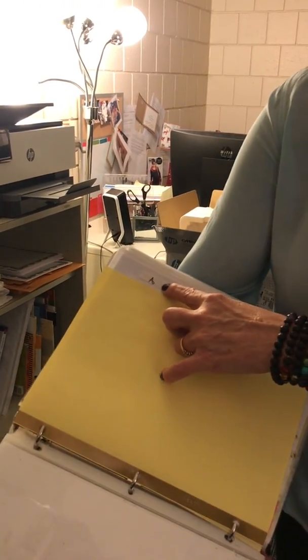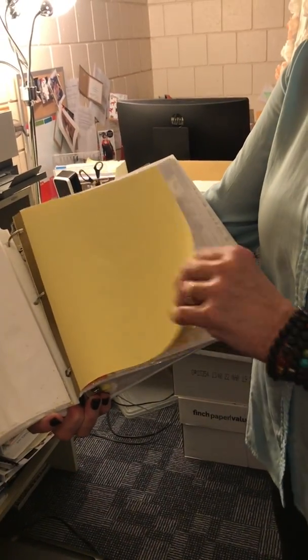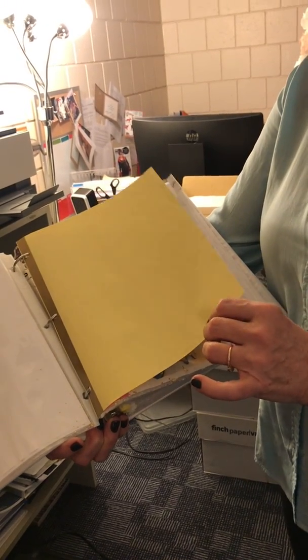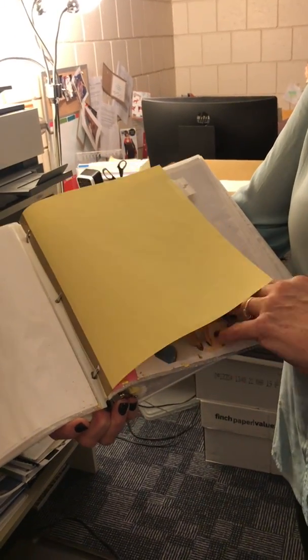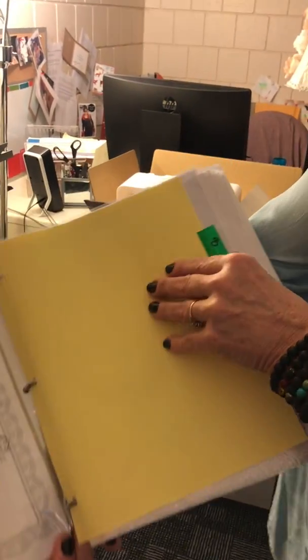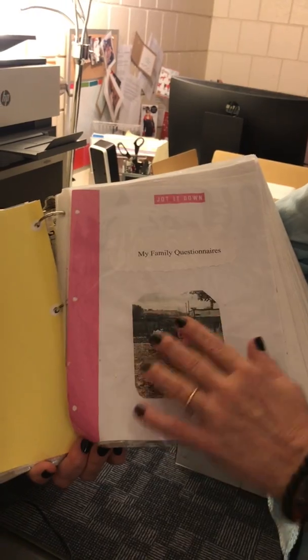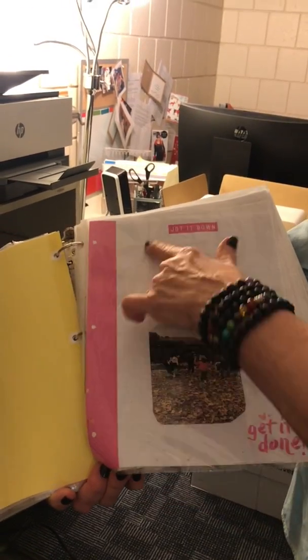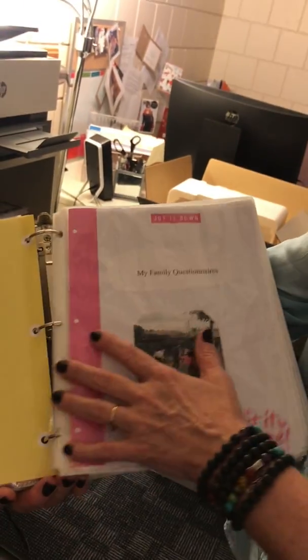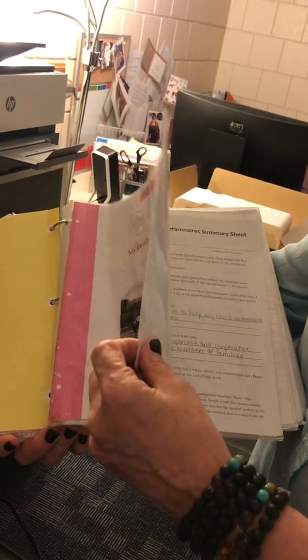Then you can see she has tab A, tab B, tab C. So you need to put a little tab. If you don't have these fancy pieces of paper, you can put pretty much anything you want there to just put things in the right order. Tab B, here we go, will be your family questionnaires. She put some pretty pink paper and photographs on here. You don't have to do that, but the family questionnaires come next.